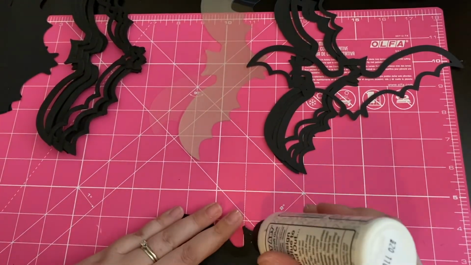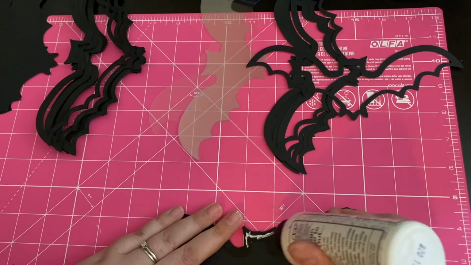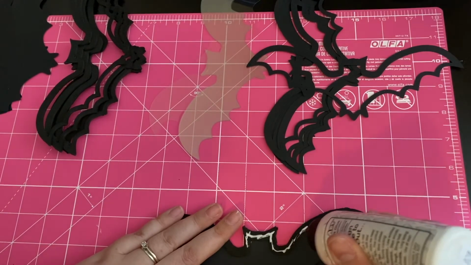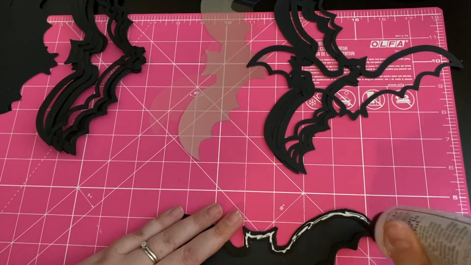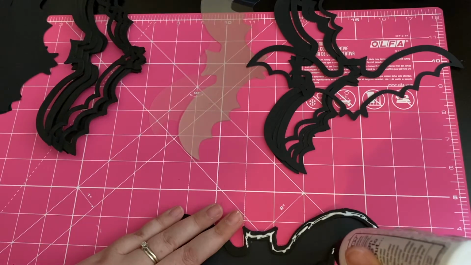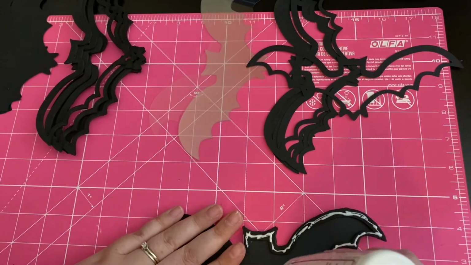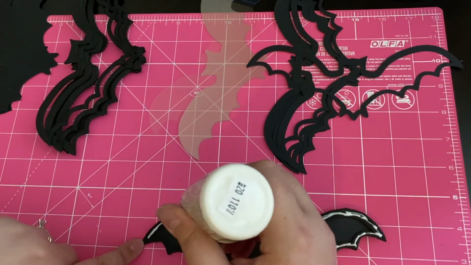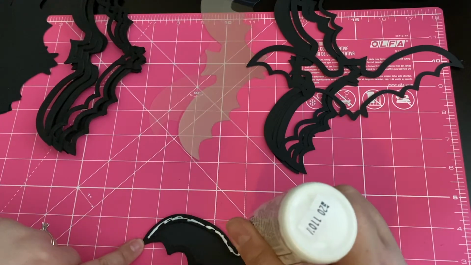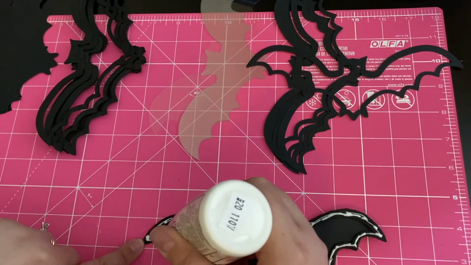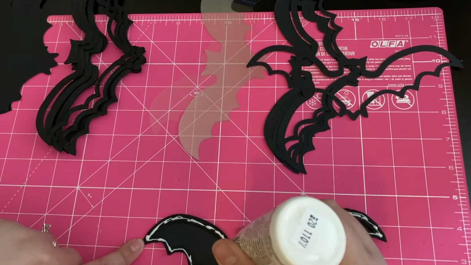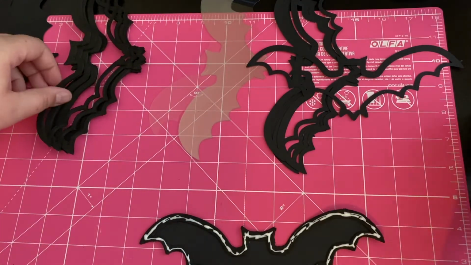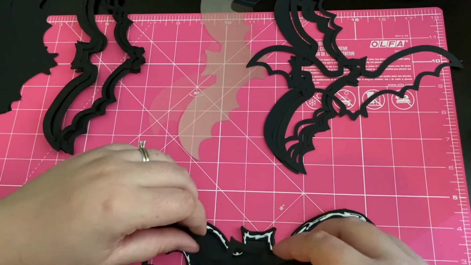We do two so that it gives the sequins room to shake around. So just be generous with the glue. Again, it's gonna dry clear as long as you use one that dries clear. I'm gonna put this one down.